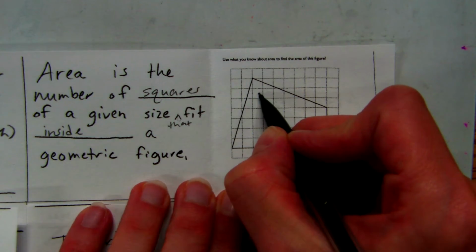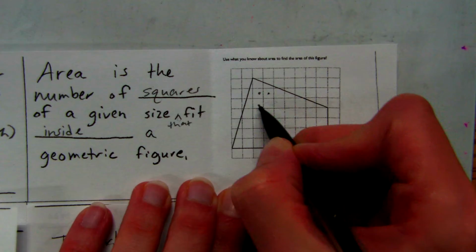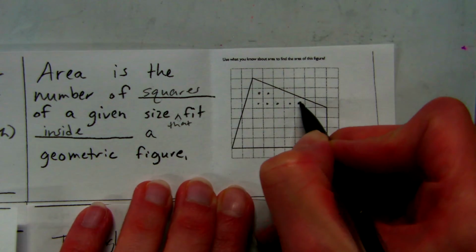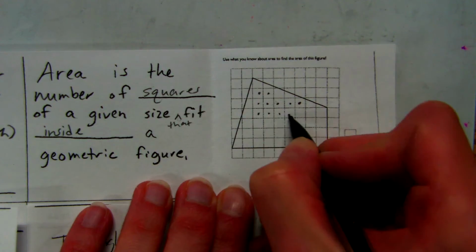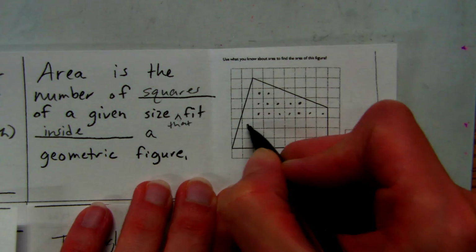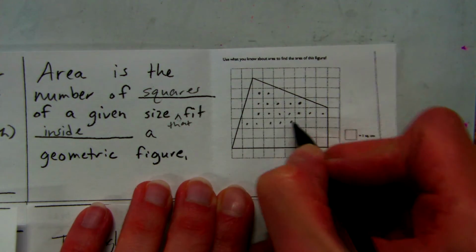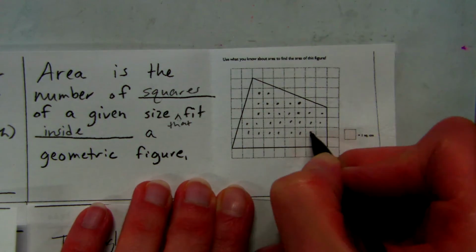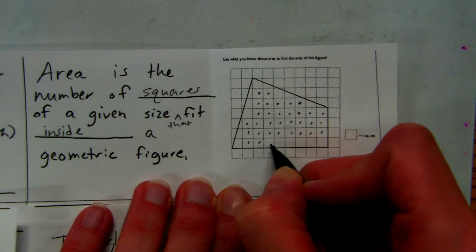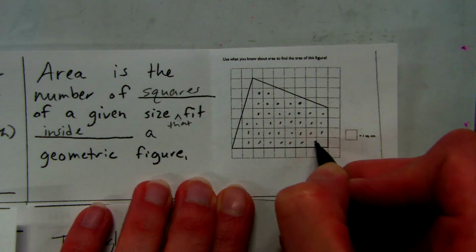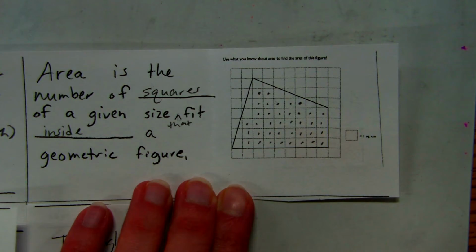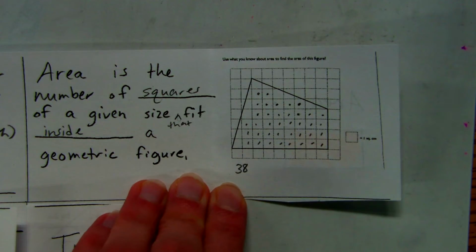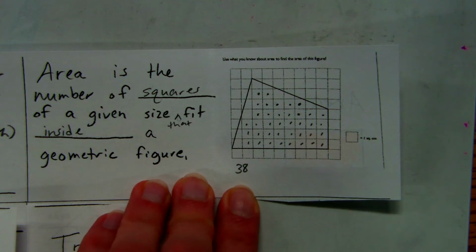Are you ready? So 1, 2, 3, 4, 5, 6. We'll count that one. 7, 8, 9, 10, 11, 12, 13, 14, 15, 16, 17, 18, 19, 20, 21, 22, 23, 24, 25, 26, 27, 28, 29, 30, 31, 32, 33, 34, 35, 36, 37, 38 whole squares. I'm going to write that down just so I don't forget. That's the whole squares.